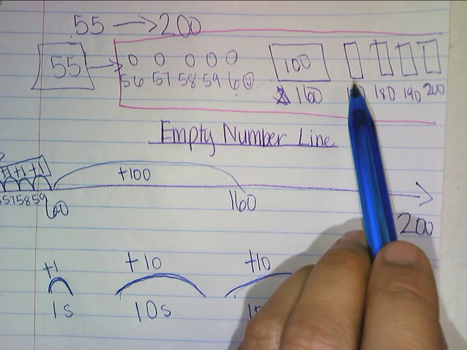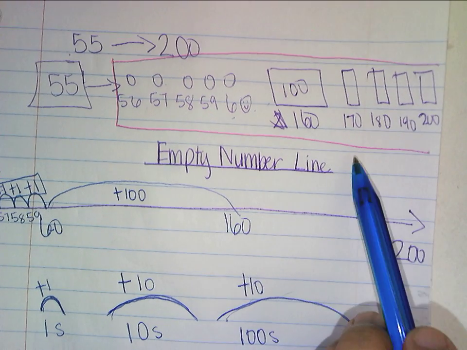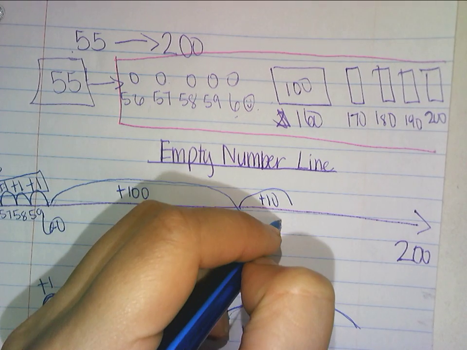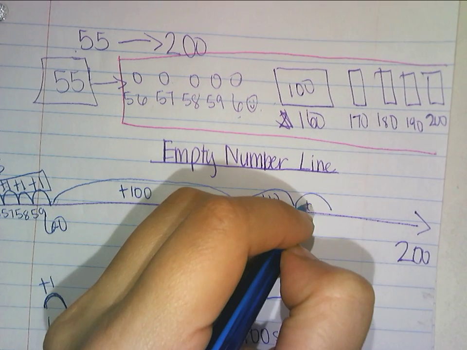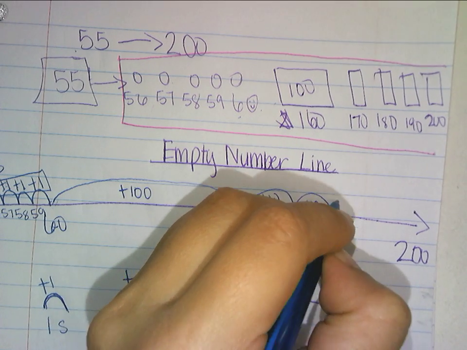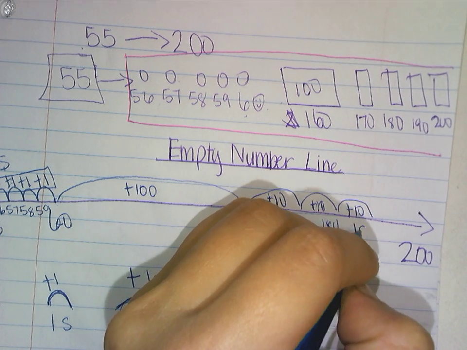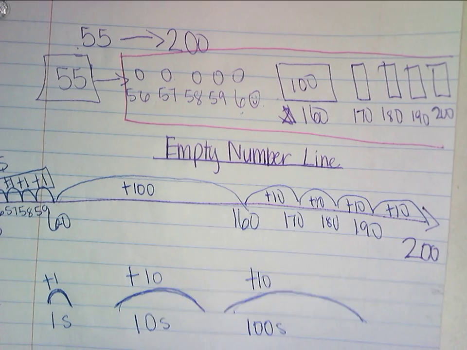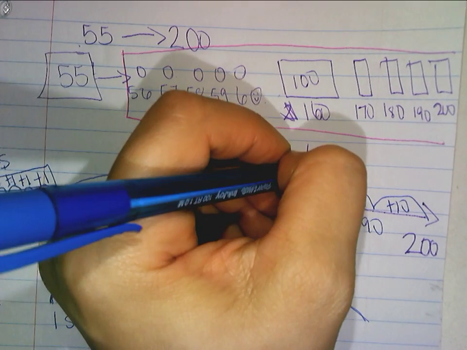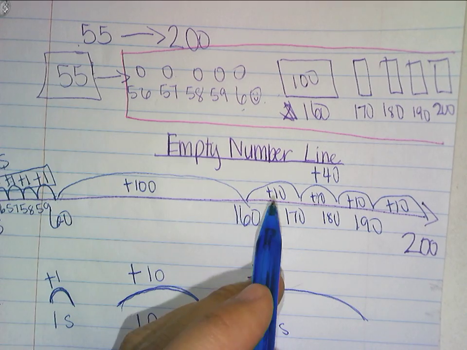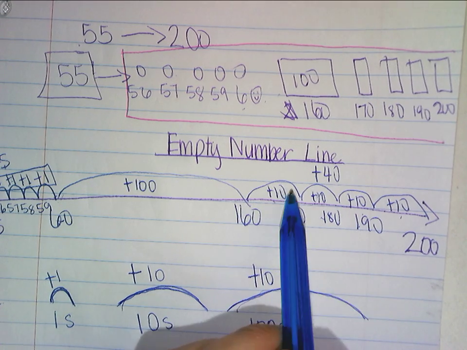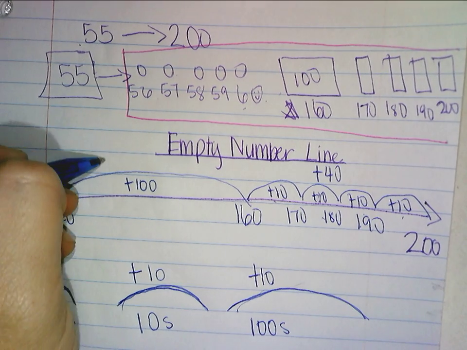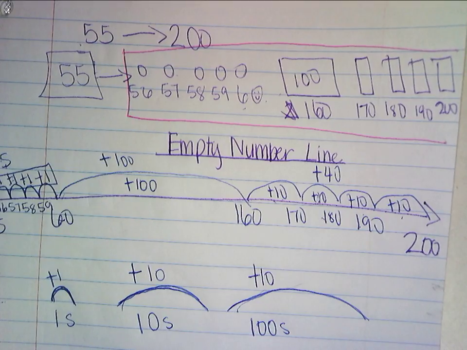Now you're going to go to 200. I'm going to draw my medium jumps, which is 4 groups of 10. So I go +10, 170, +10, 180, +10, 190, +10, 200. Up here you could write plus 40, but you have to do plus 10, plus 10, plus 10. And then here is 40 because it's 10, 20, 30, 40. And this is plus 100, as you know.